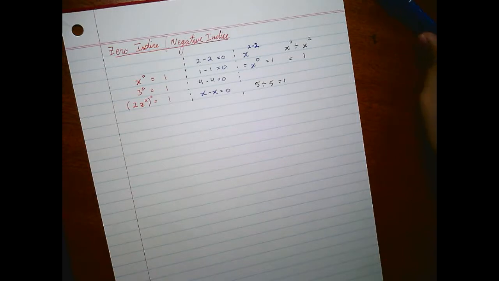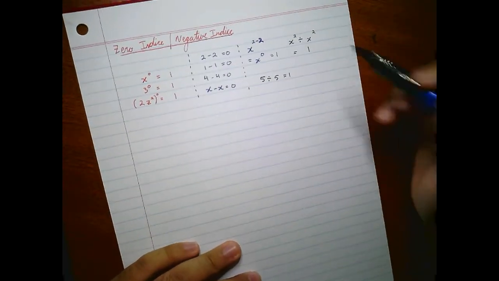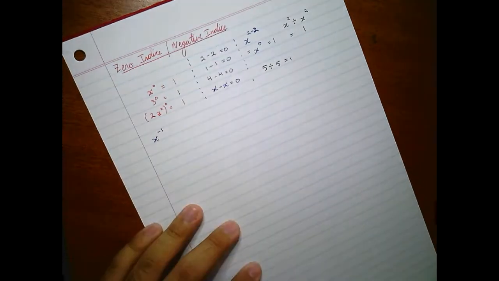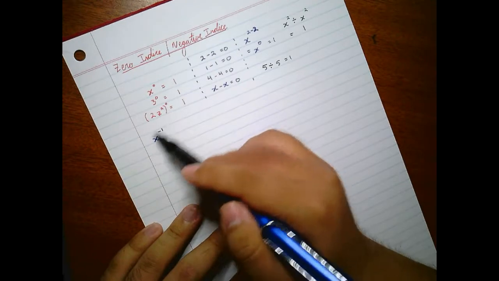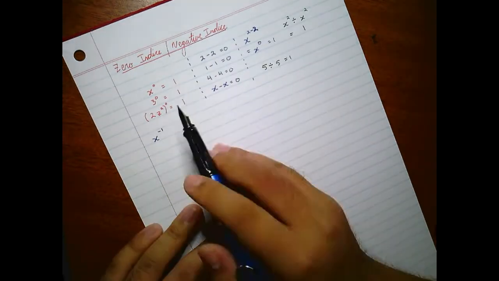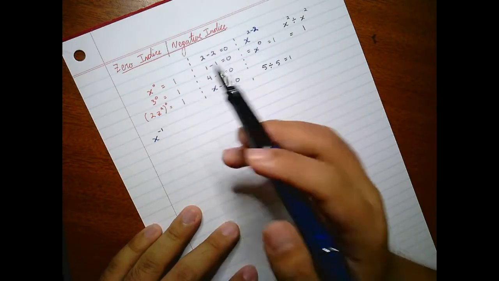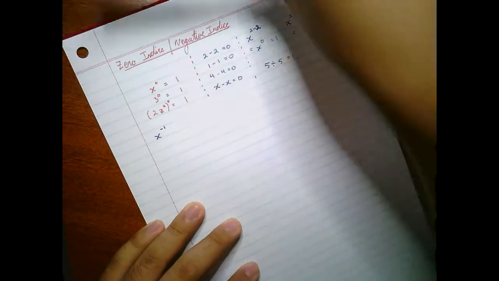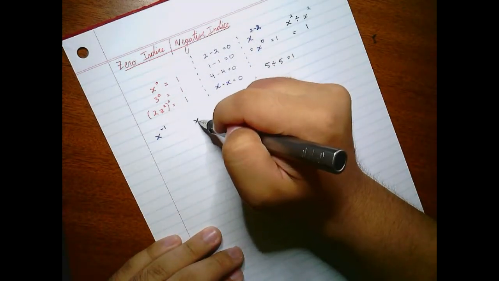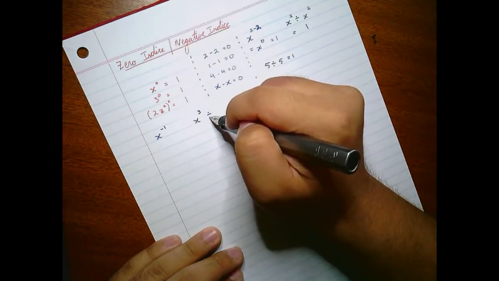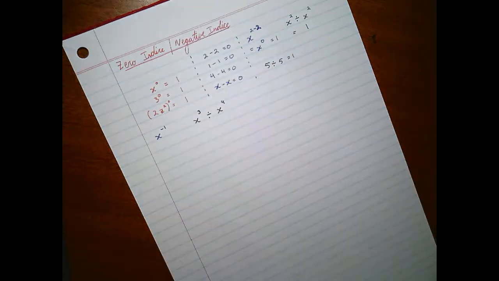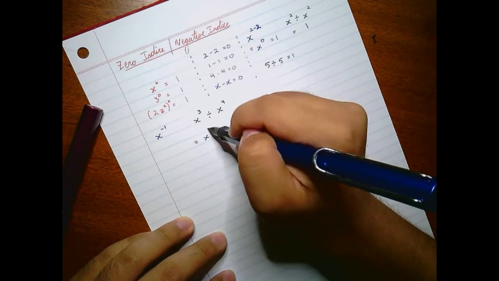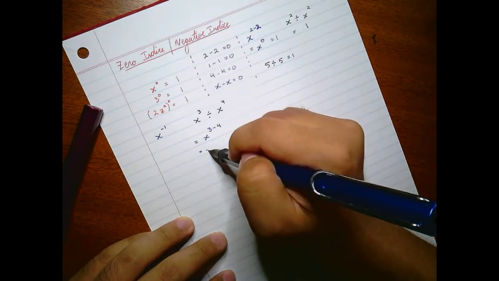But now what happens if we go less than 0? Indices that are less than 0. So let's take the idea of x to the power of negative 1. So how could something become a negative? Well, it must mean it would have been subtracted below 0. So in order for it to be negative 1, it would have had to have been, for example, x to the power of 3 divided by x to the power of 4. Because that would give us x to the power of 3 minus 4, which is x to the power of negative 1.